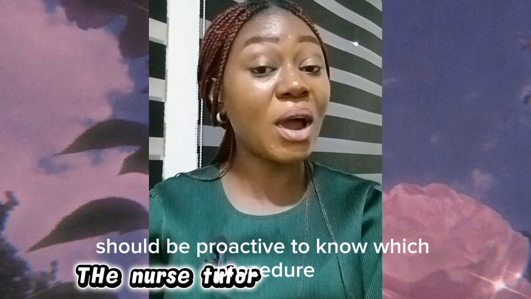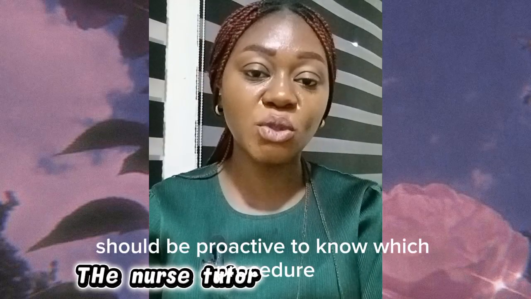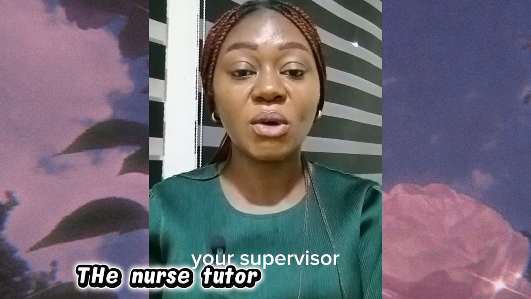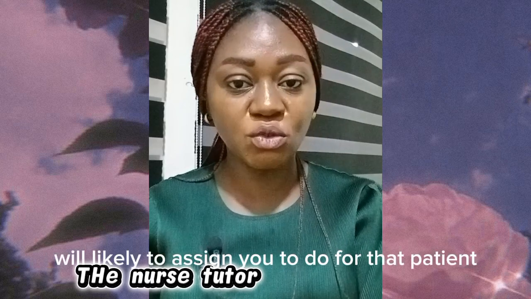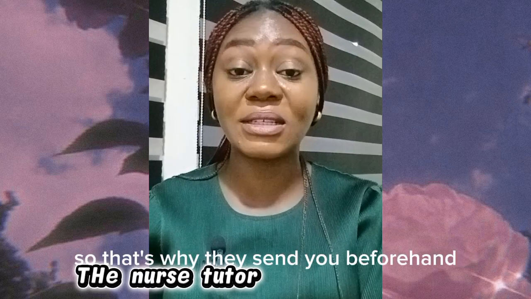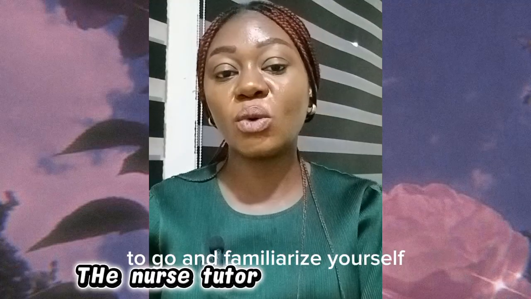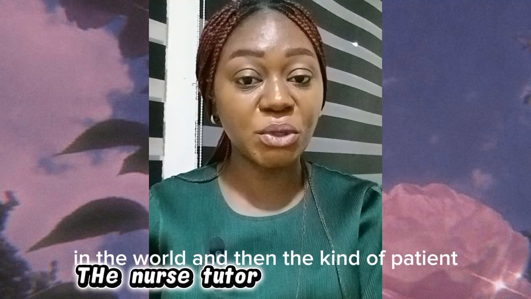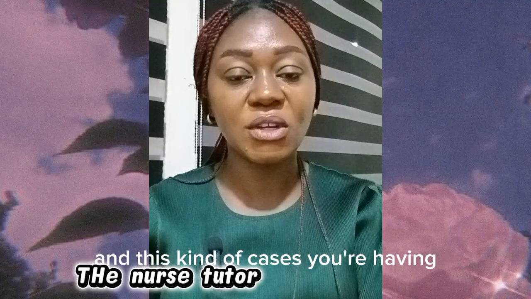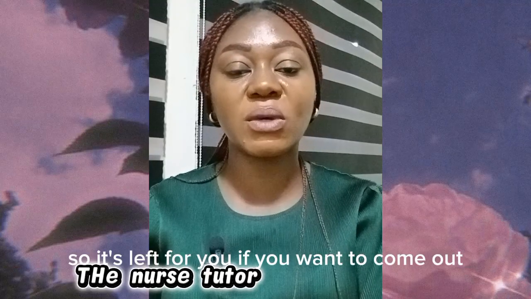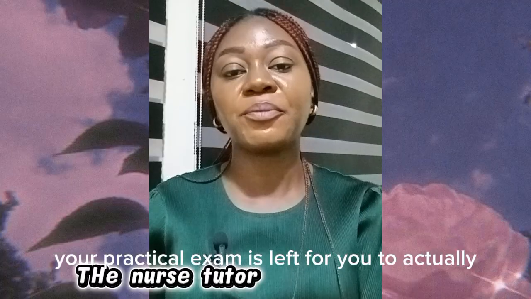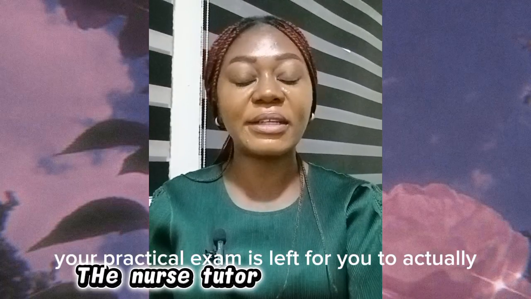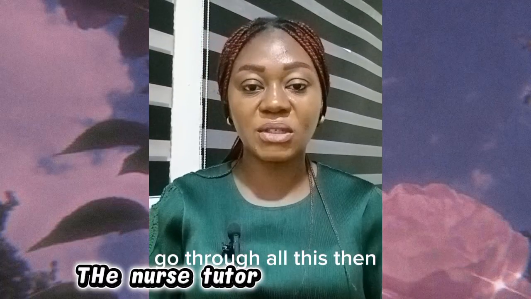You see, you should be proactive to know which procedure your supervisor will likely assign you to do for that patient. So that's why they send you beforehand to go and familiarize yourself in the ward, and with the kind of patients and the kind of cases you're having. So it's left for you, if you want to come out well in your practical exam, to actually go through all this.